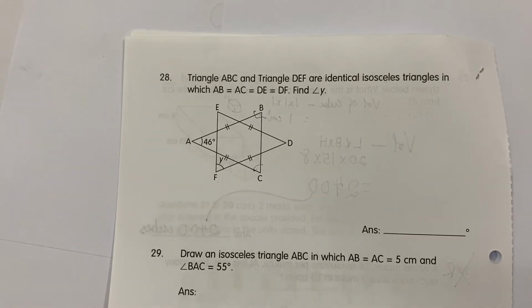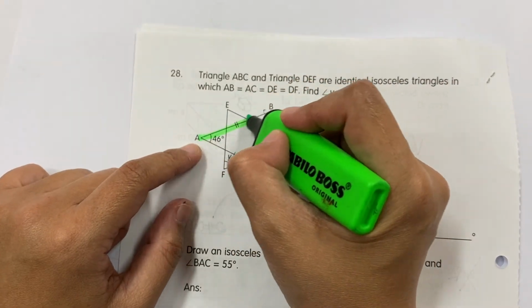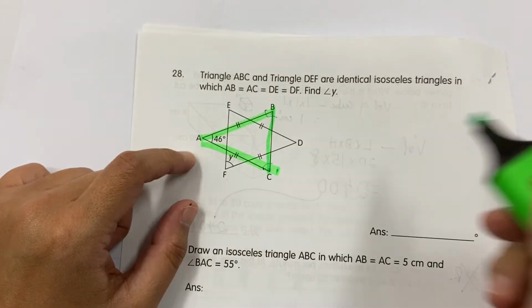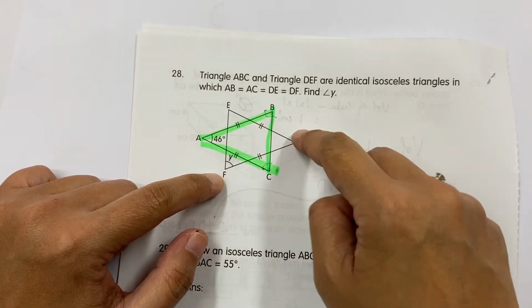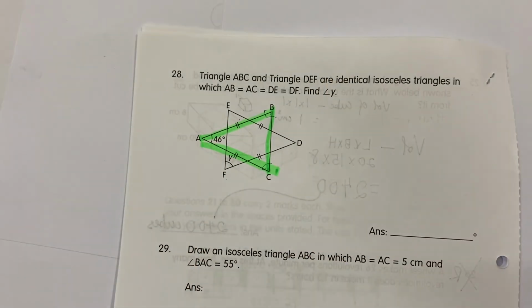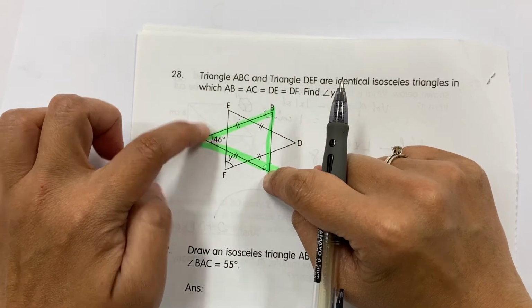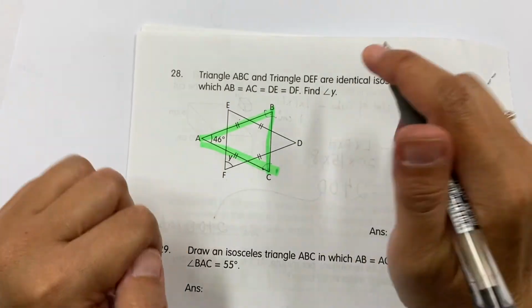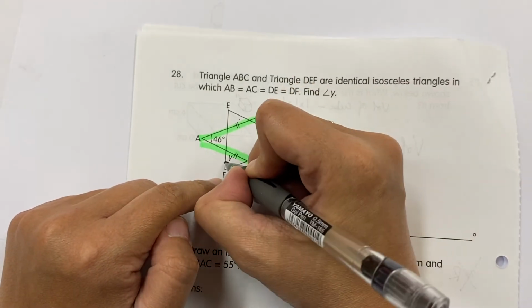Let's look at another question here. Triangle ABC. Can you see your ABC there? So it's ABC, the outer one. It's identical to the triangle DEF. Identical means they are the same, and they are isosceles triangles. Both of them are isosceles triangles. Now they say that AB is equal to AC, DE is equal to DF. So find Y. Find angle Y. This is angle Y here.